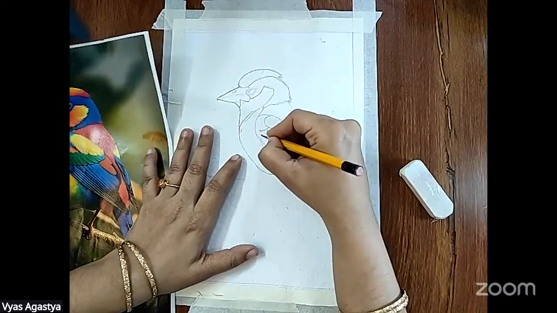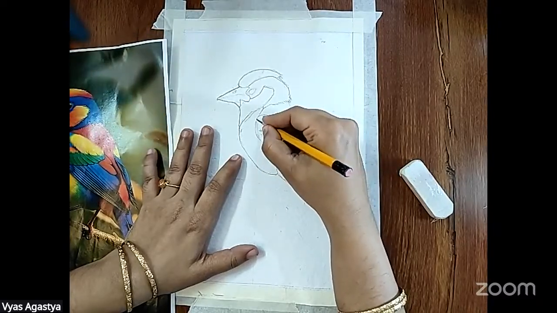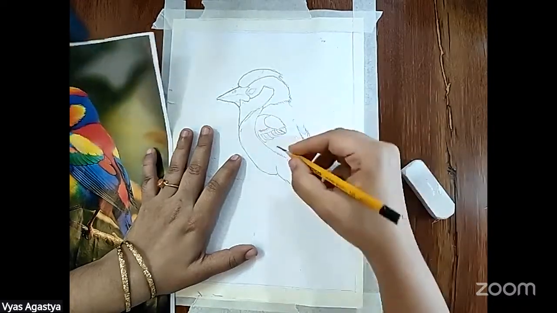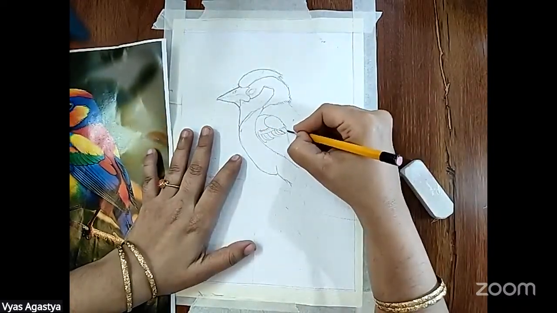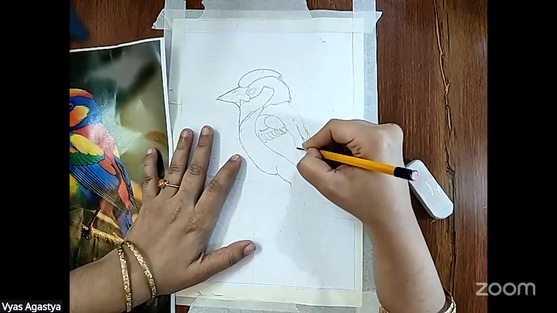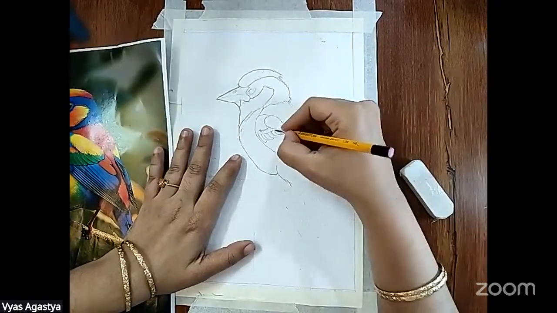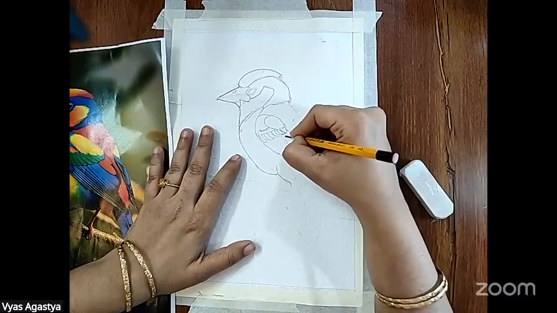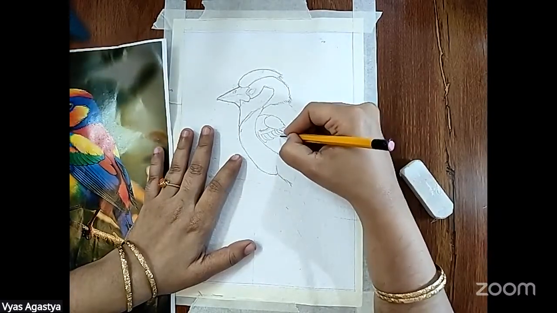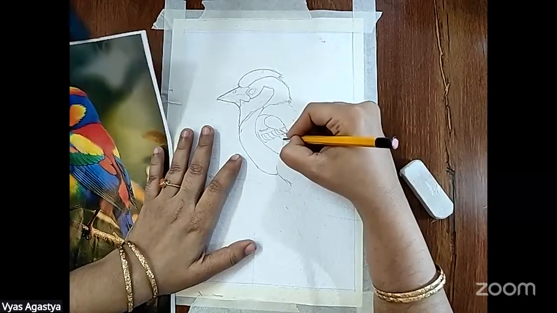I think it is visible now for everyone. See here, I am drawing its feathers. This bird is sitting on the branch and it closed its feathers, no? So it is looking like this, right?